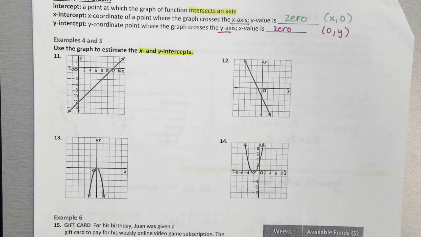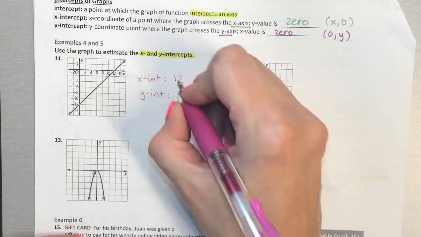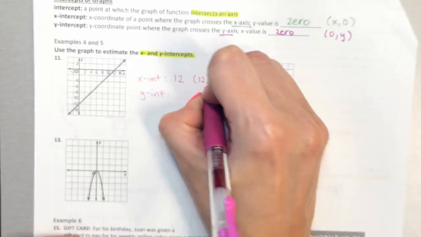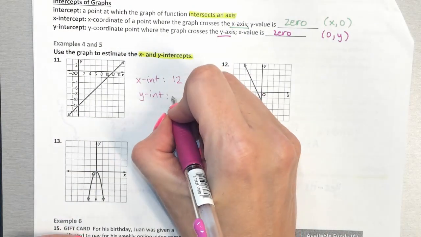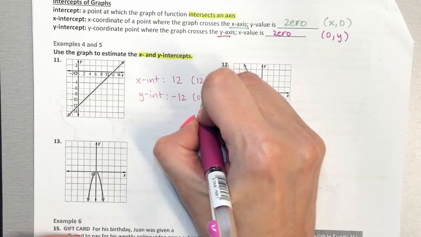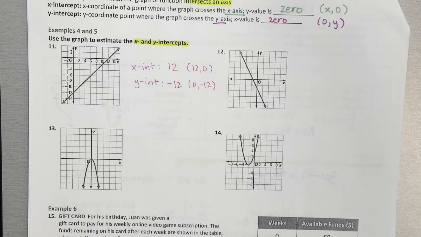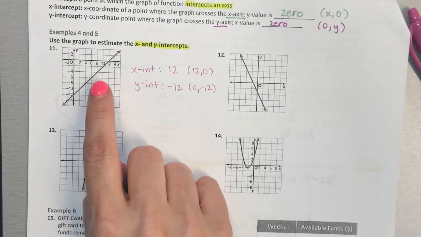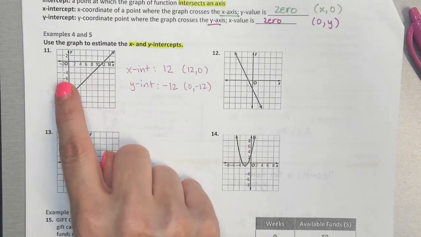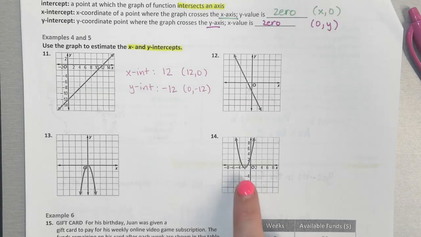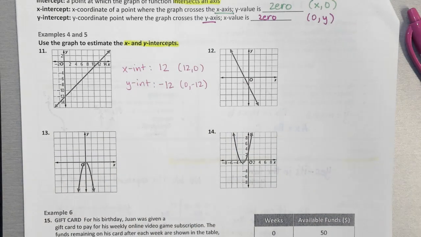And then when you are writing these out, make sure you're labeling which is which. So for the x-intercept and the y-intercept, for x-intercept, you can either write it as 12 or you can write it as 12, 0. Just make sure you label which is which. And then your y-intercept is -12, which is 0, -12. Okay, now some of you are going to naturally do this for number 12. And if you look at number 11, you have the numbers there. You have the scale. Same thing for 14, but 12 and 13, there's no scale.